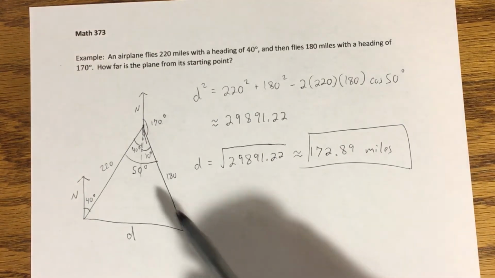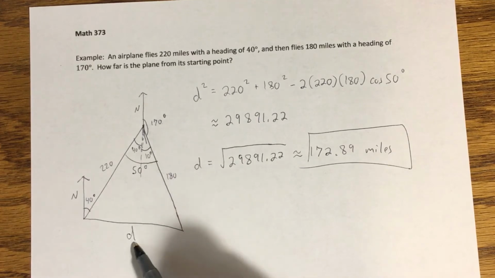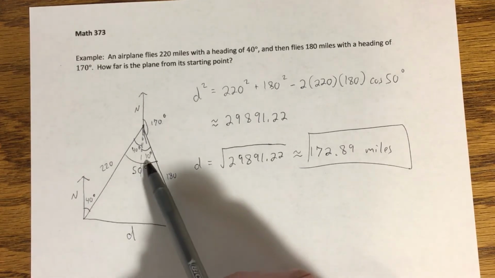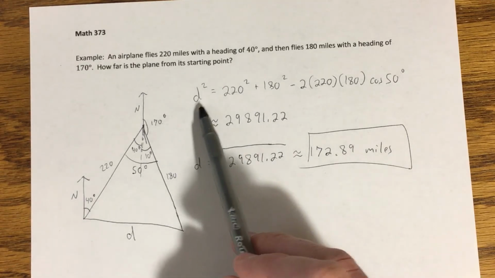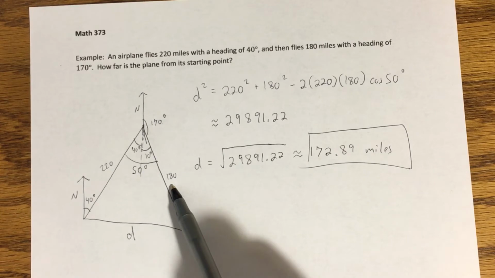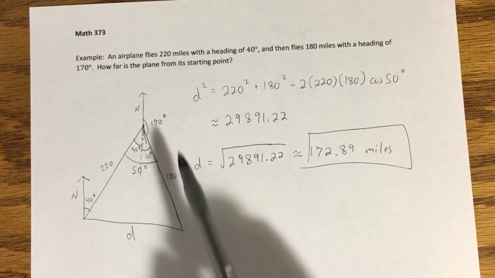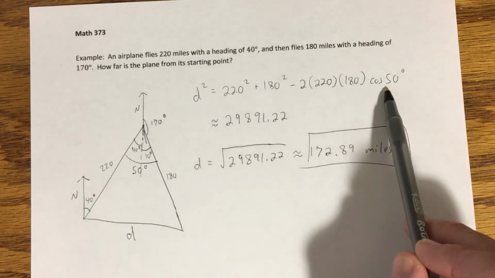So with that information, I notice that this is the angle that's opposite side D, so I can use the law of cosines to solve for D. D squared is equal to this side squared plus this side squared minus 2 times this side times this side times the cosine of that angle, 50 degrees. That's all that you're seeing written here.